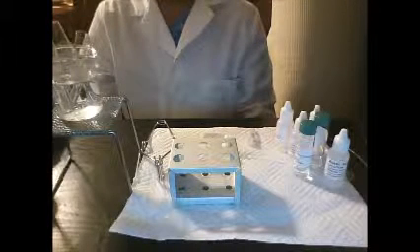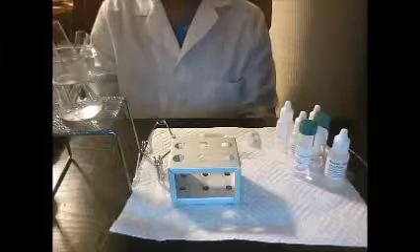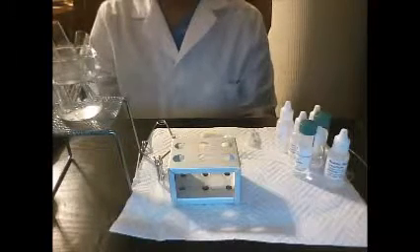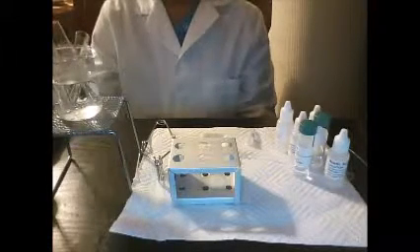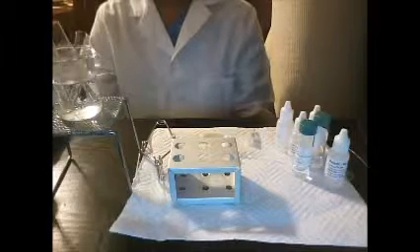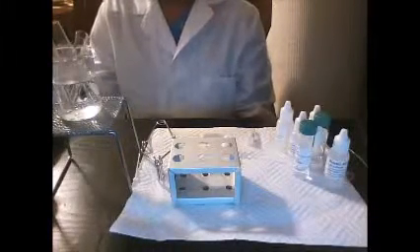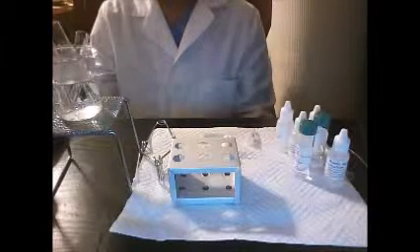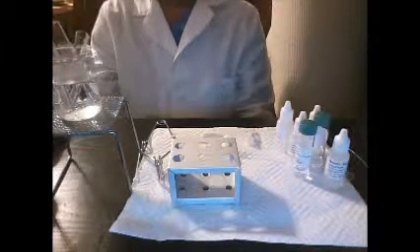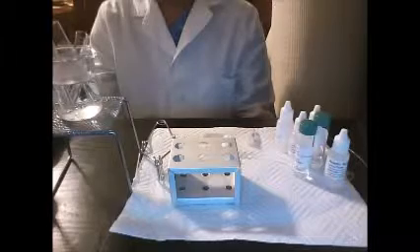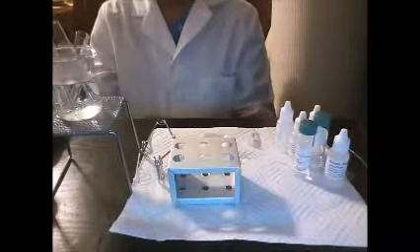Hi, my name is Toinette, and I'll be doing an experiment today on the synthesis of fragrance and esters. In this experiment, there's three alcohols: methanol, ethanol, and ethanol. There's also three different carboxylic acids, which is acetic, butyric, and salicylic acids.